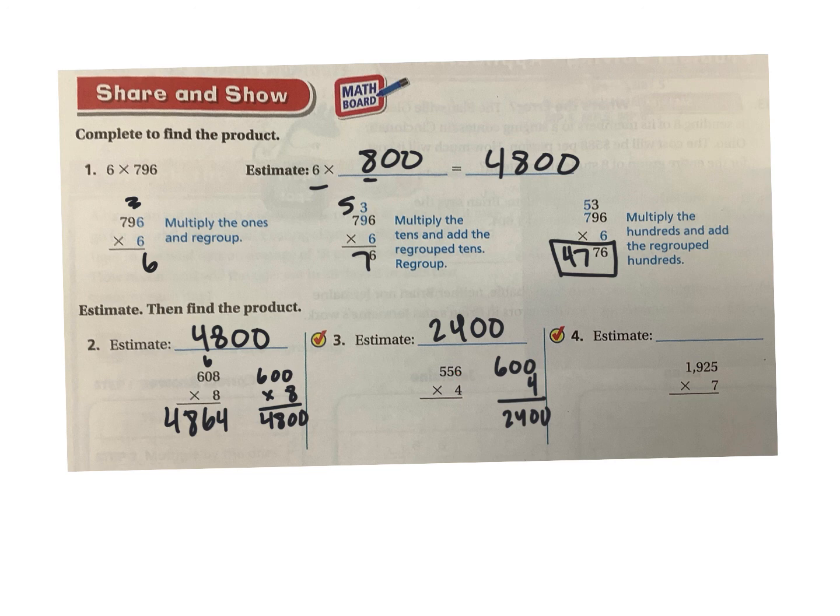4 times 6 is 24. 4 times 5 is 20 plus 2, 22. 2,224. Lower than my estimate, but I knew that was going to happen because how much I had to round up. So that seems reasonable for that reason. Finally, go ahead and pause and do this one, and then play to check your answer.